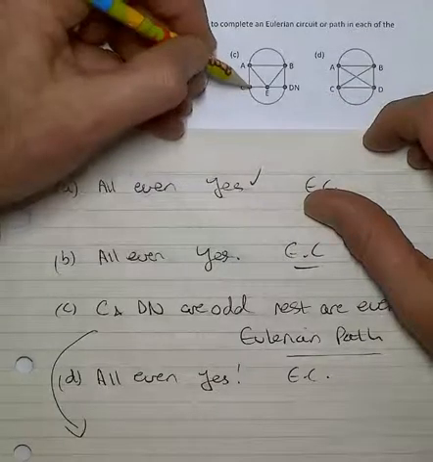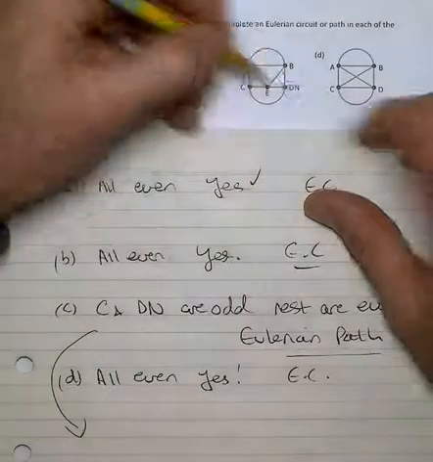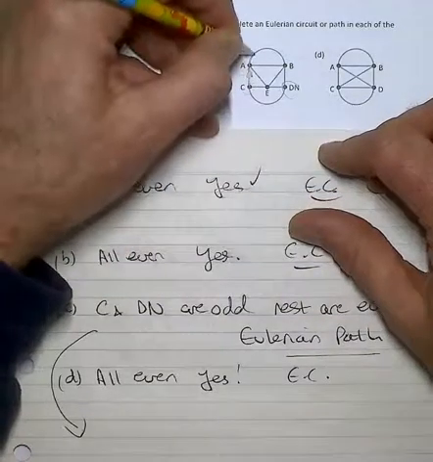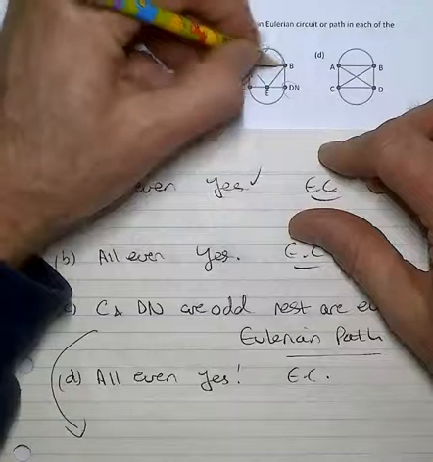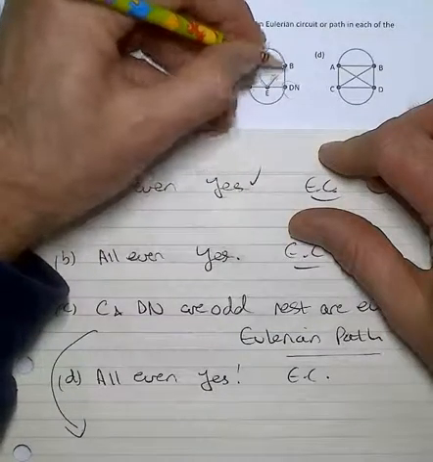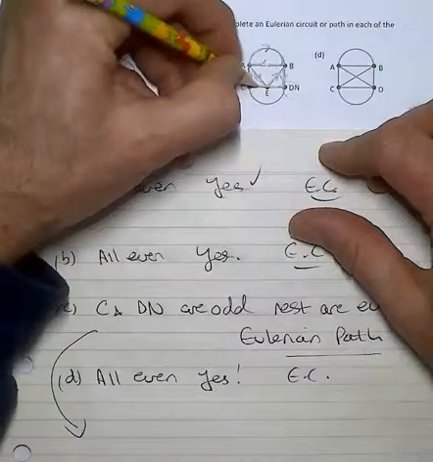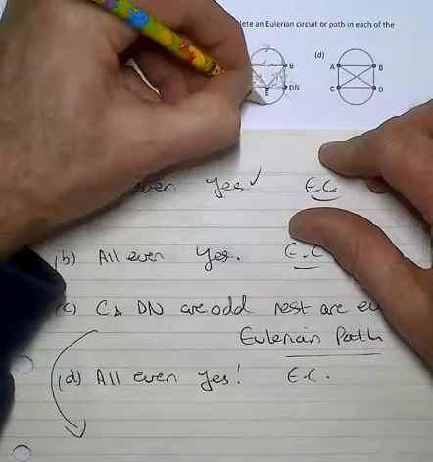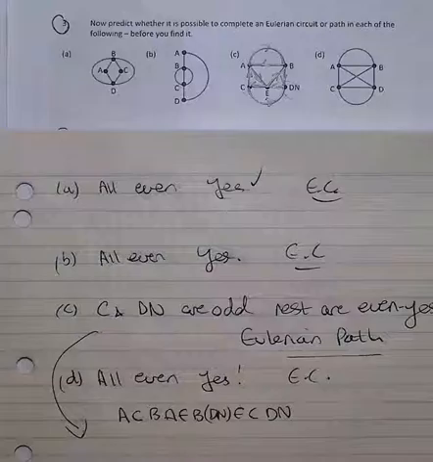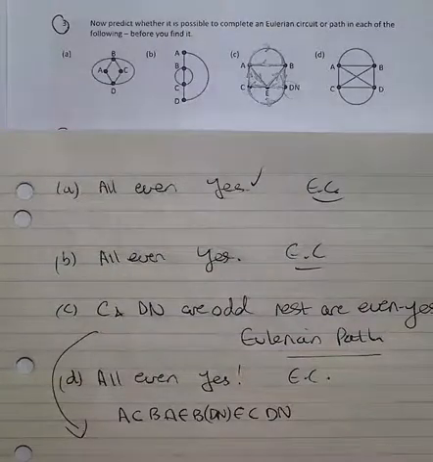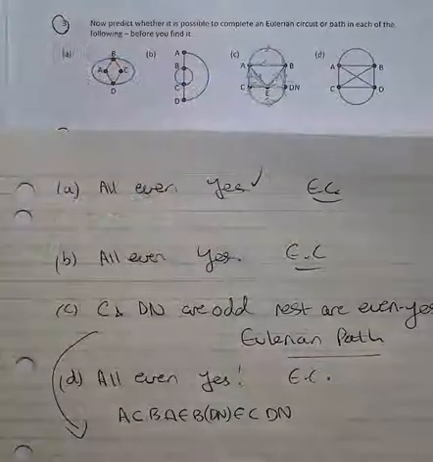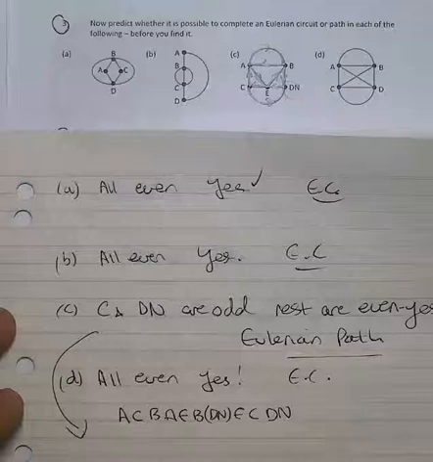Now, for a Eulerian path to exist, we've got to start at one of the 2 odd vertices and work it through. And we finish back at D. I'll just write the summary for that. Please notice you can have variants of this, and obviously if I start at D, I'll have some alternatives to the answer I've presented.